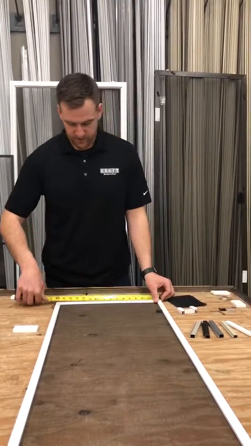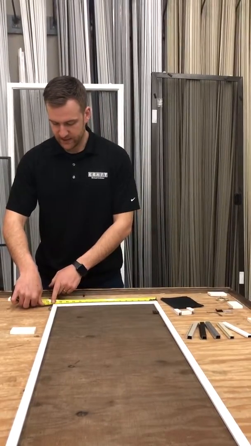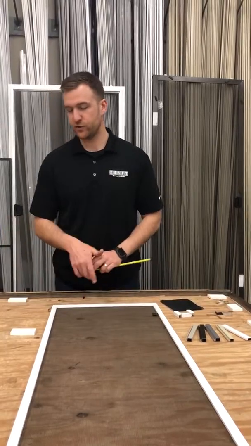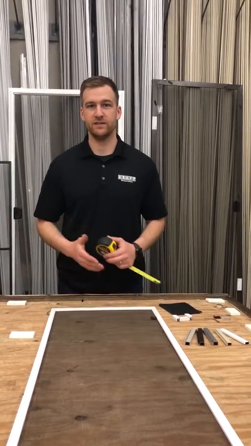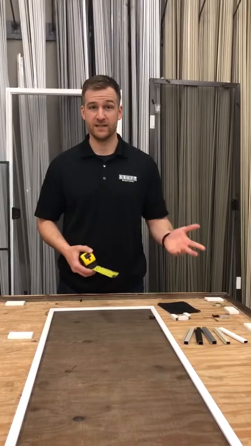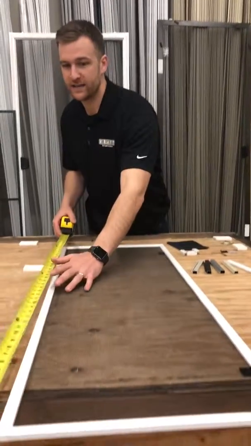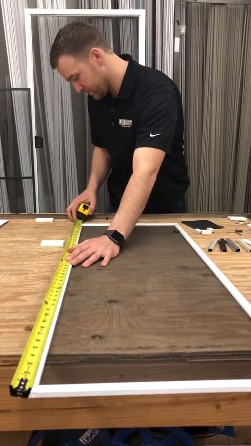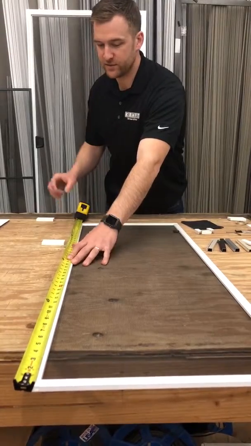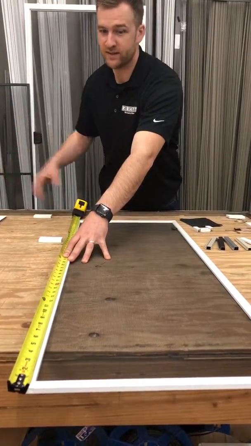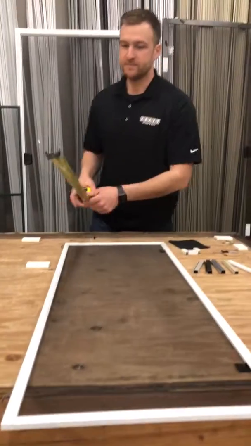So on this one, our width would be 16 1/8. So you have to make sure you add the 1/8 after the 16, because all of our screens, like I said, are exact sizing. And then our height would be 45 7/8. So again, 45 is your whole number and then 7/8 is the fraction.